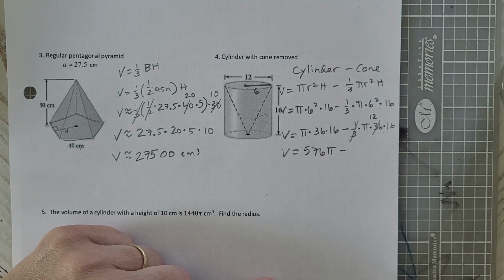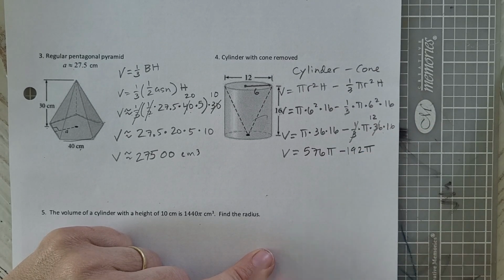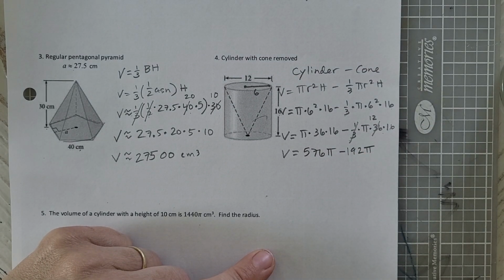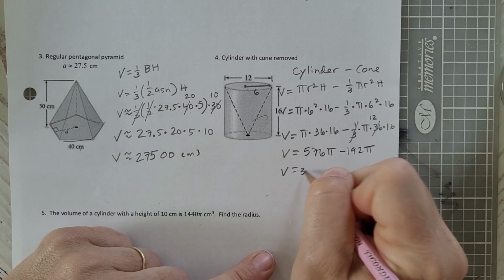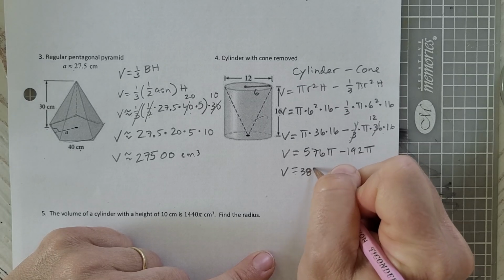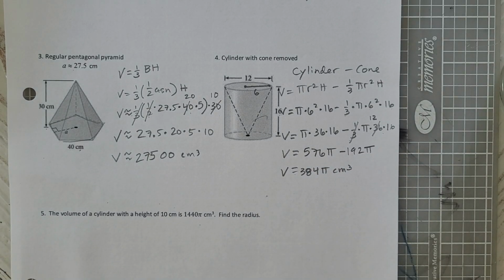minus 192 pi. Again, these act like terms, so I can just subtract 576 and 192, and that gives me 384 pi. I have my equal sign here because it is an exact answer having the pi.